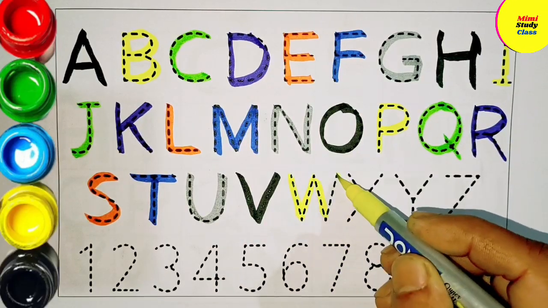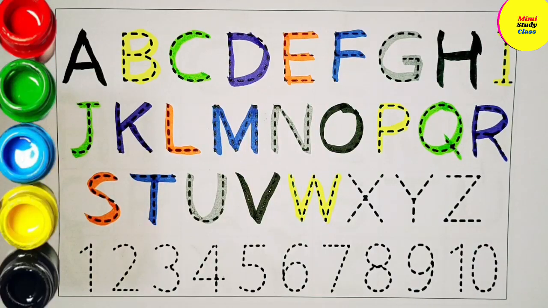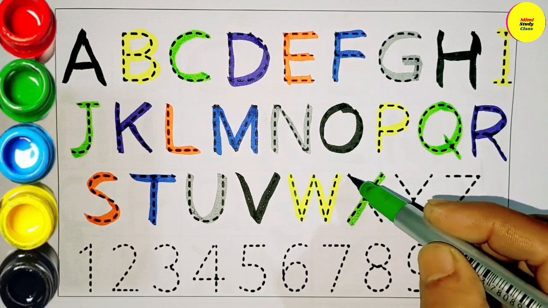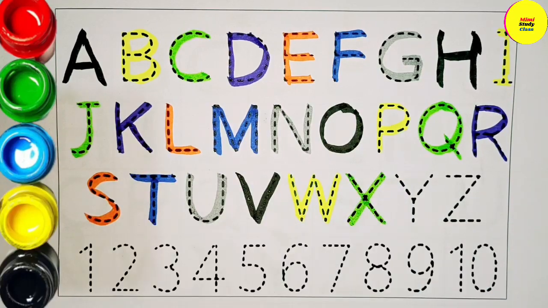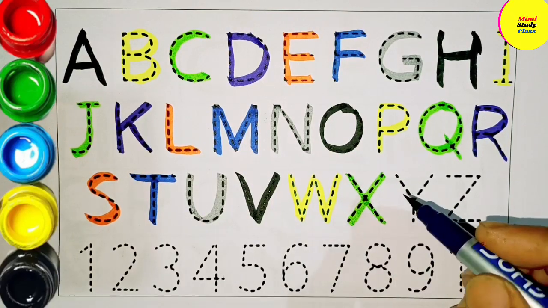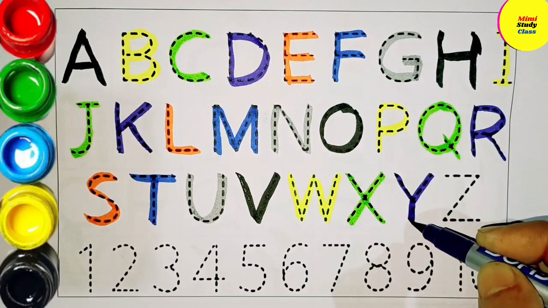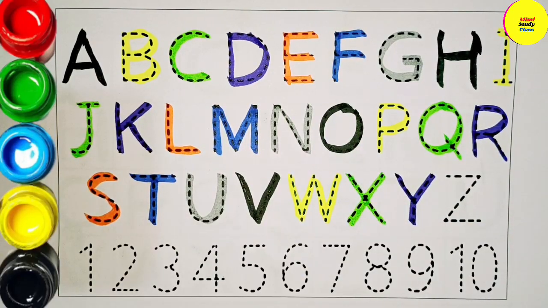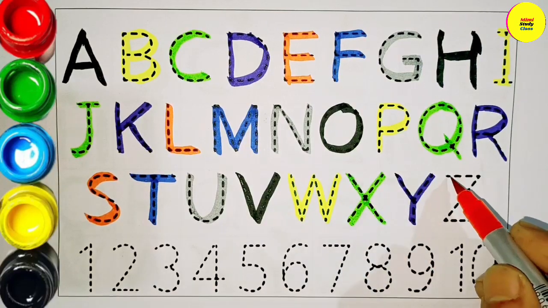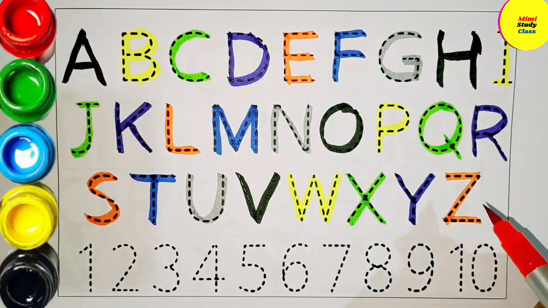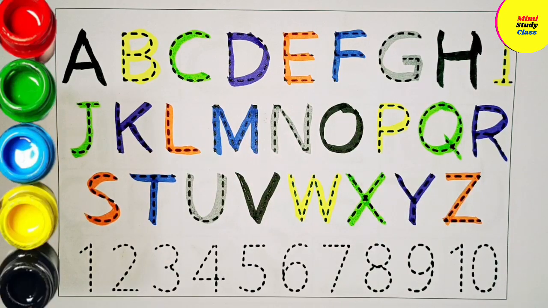W for water. Green color. X for X-ray. Y for yak. Red color. Z for zebra.